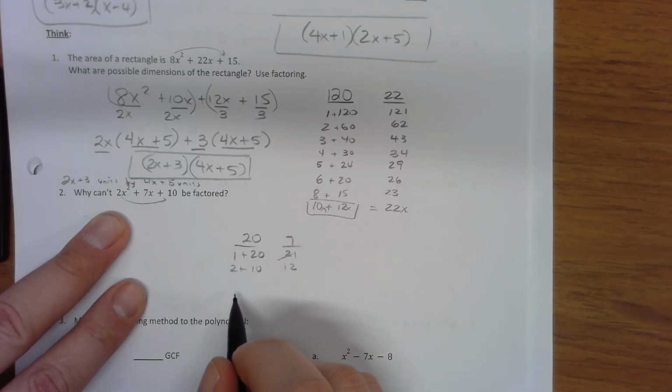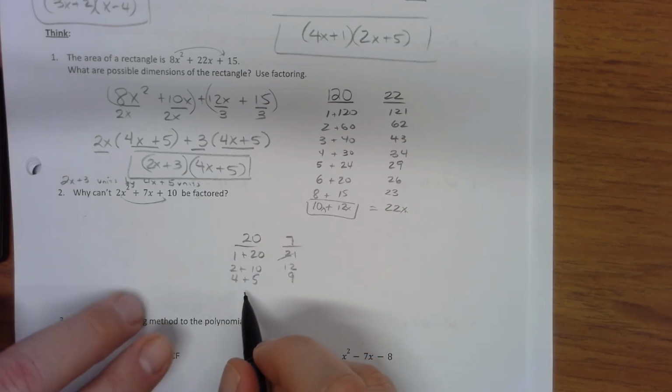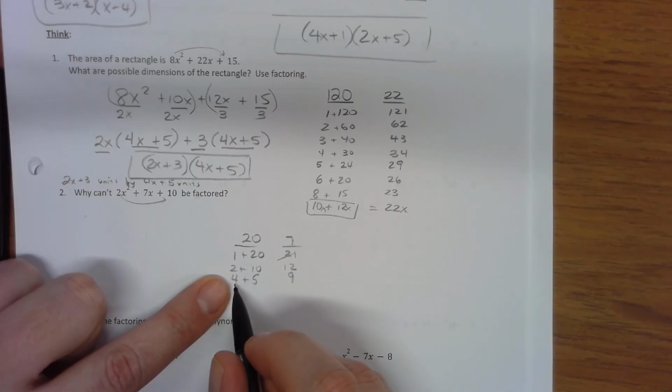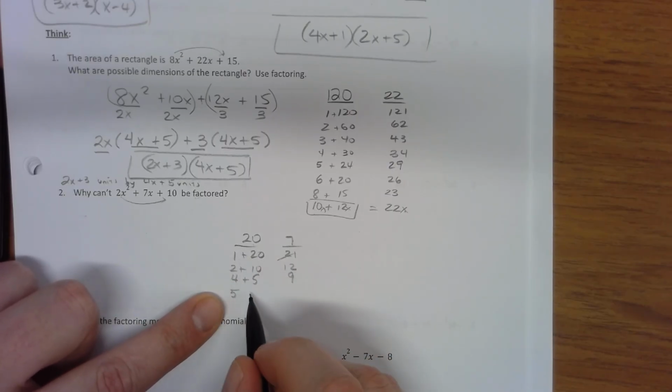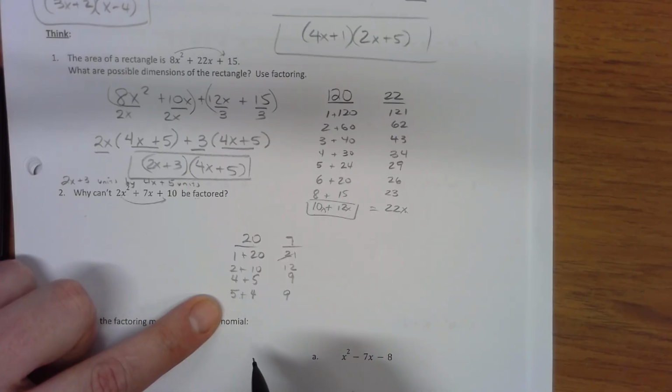3 doesn't divide 20. 4 goes in 5 times. They multiply to make 20. They add up to make 9. I'm getting closer. But the next number after 4 I need to try is 5. 5 goes into 20 4 times. These are actually the same numbers. So I feel like my search repeated itself.